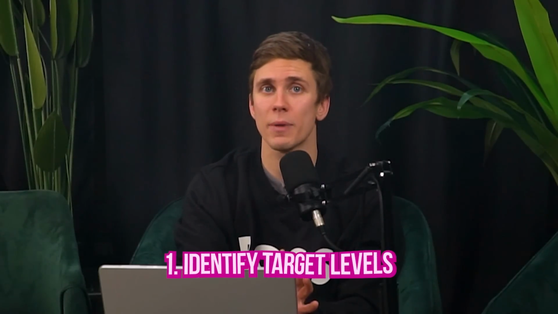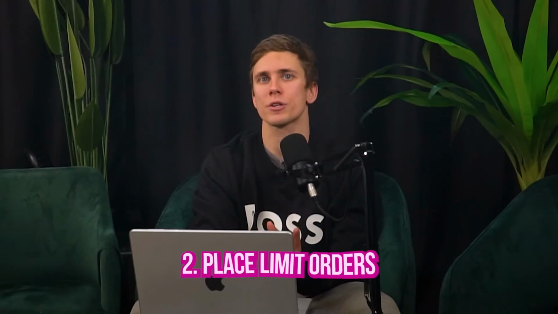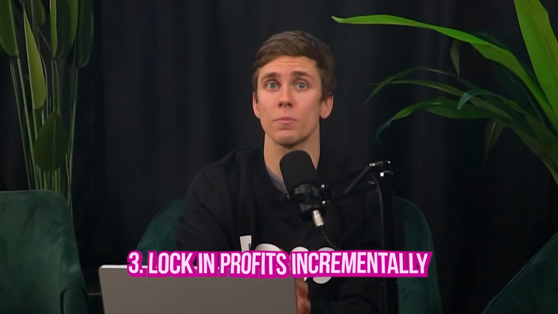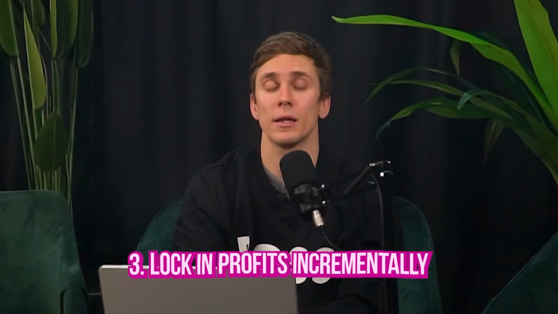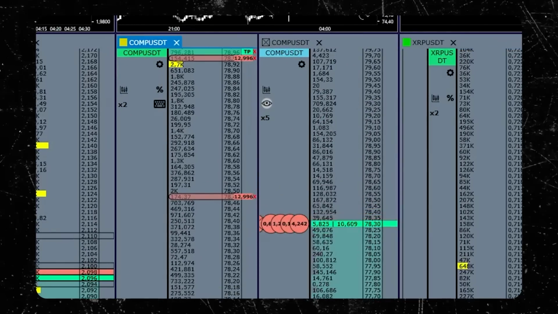Identify target levels based on previous highs or lows. These are the points where you expect the price may face some resistance or support again. Place limit orders slightly before these levels to ensure your order gets filled. Lock in profits incrementally. Set multiple limit orders at different levels, allowing you to capture profits as the price continues to rise or fall. This way you are securing gains while giving the price room to continue trending.